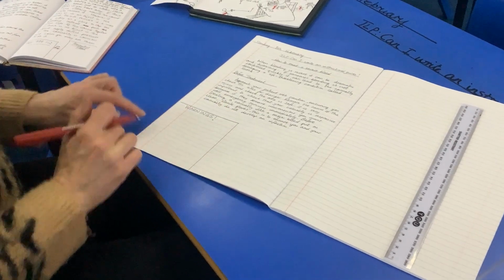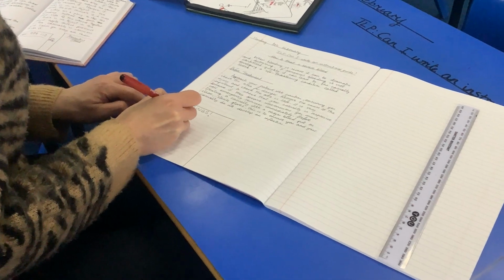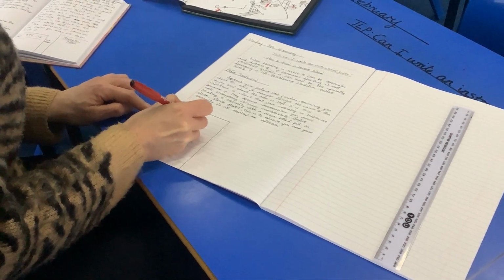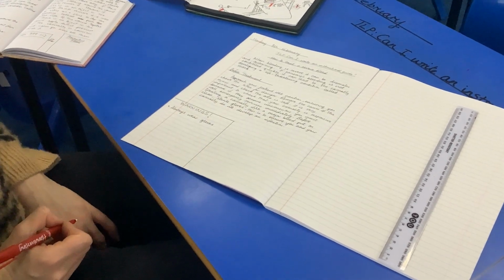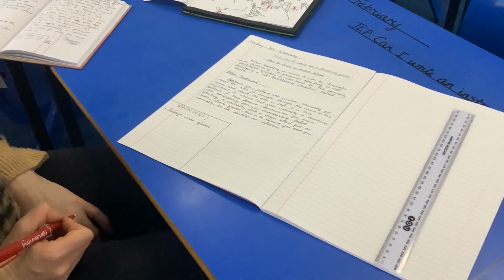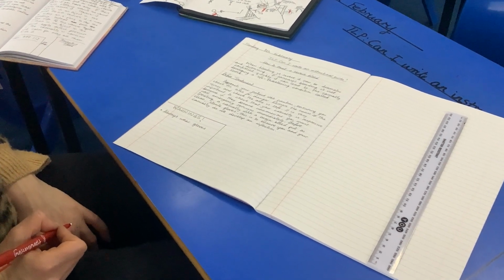I'm going to do a little section here. So I'm going to put always wear gloves. And something else that I've learnt from watching the videos is you should never pull any object out from the wound. You should leave an object in the wound.